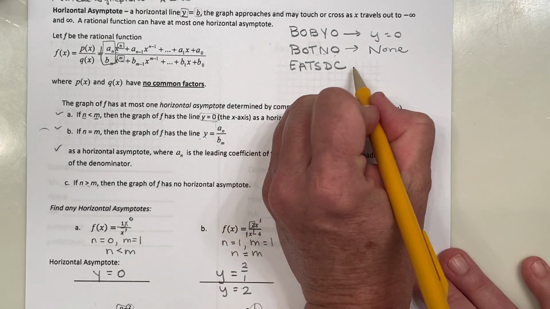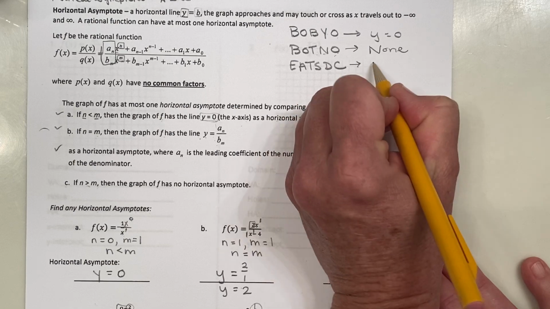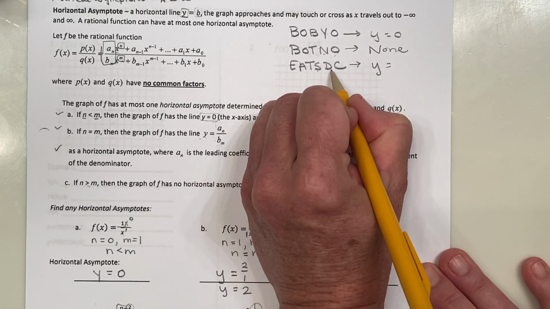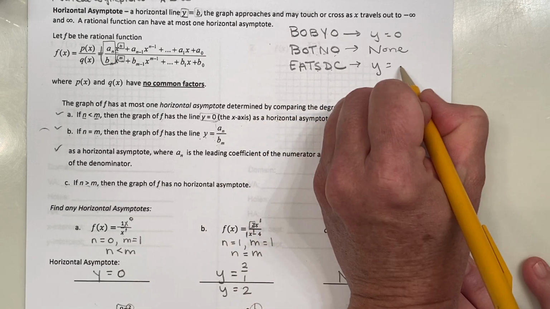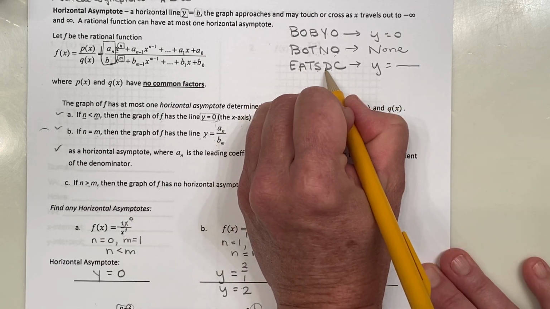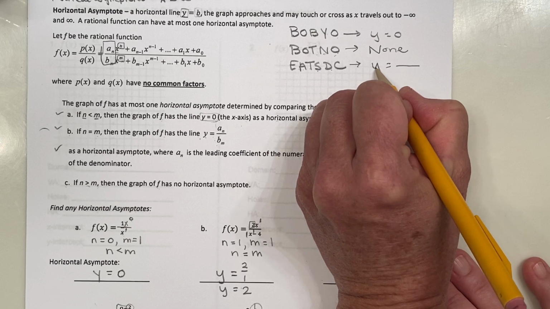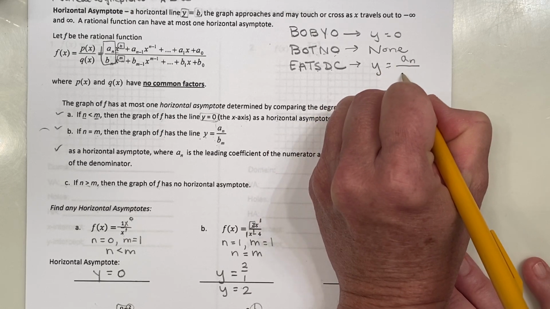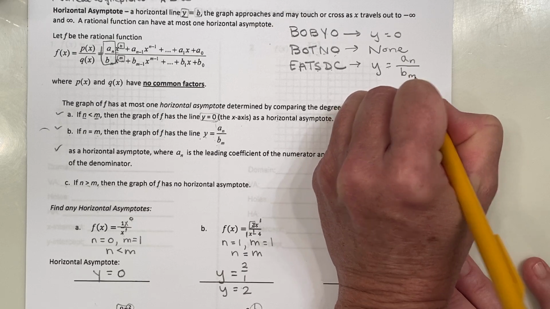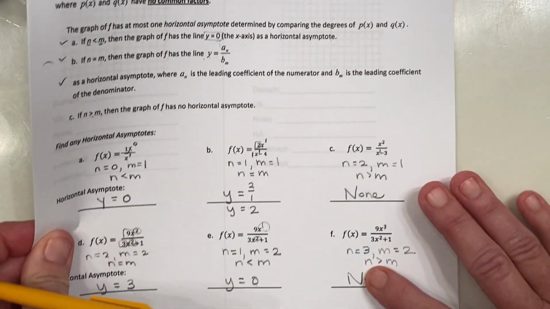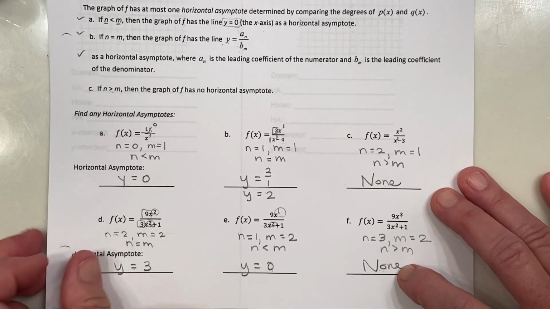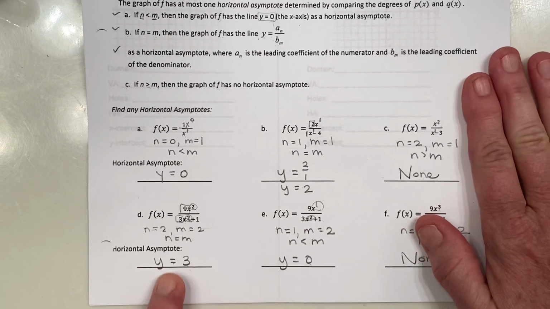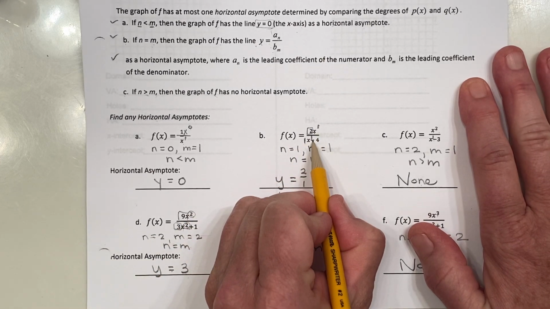All right, eats DC is: exponents are the same, divide the coefficients. We do have a horizontal asymptote, and the equation is y equals a sub n divided by b sub m. So exponents are the same, divide the coefficients. Well, we did that here in example B and D. So exponents were the same, 1 and 1.